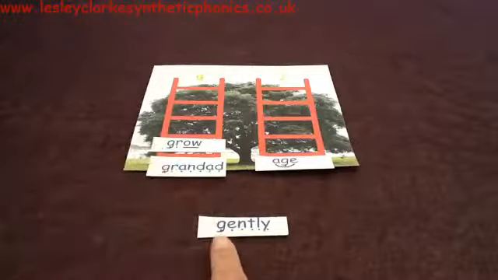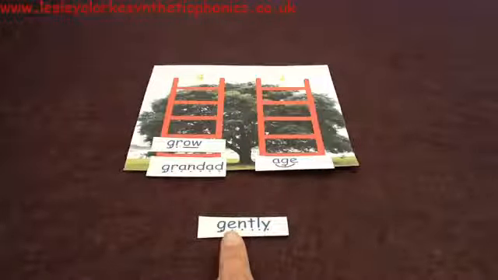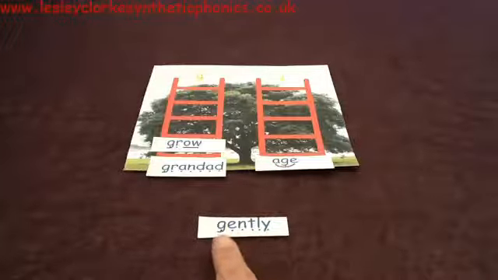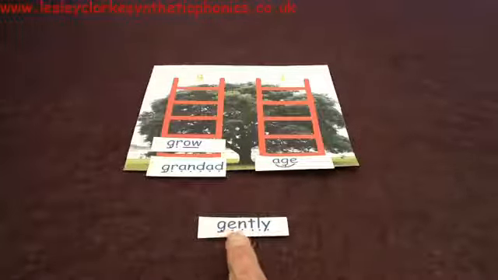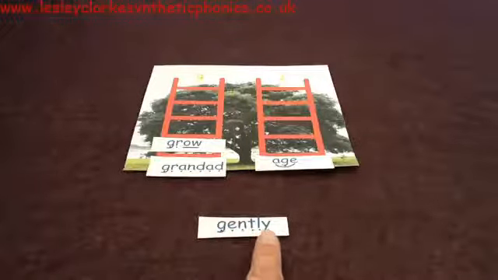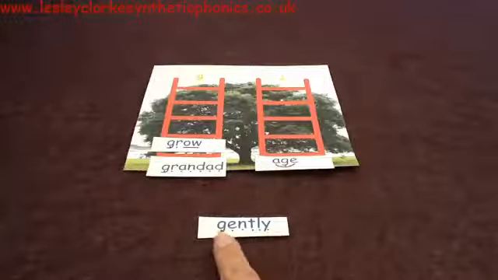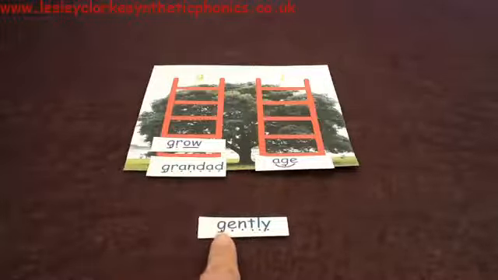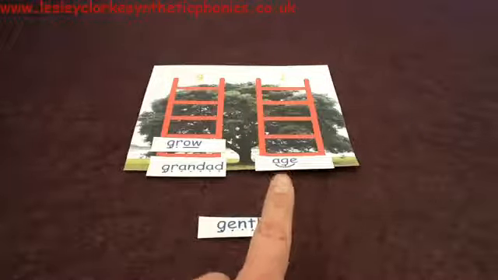Let's sing the song. G says j before E, I, Y. So think which sound you're going to use. What sound does this one make at the ends of long words? E. So you have a go at sounding this one out then. If you think that is making a g sound, point to the g ladder. If you think it's making a j sound, point to the j ladder.